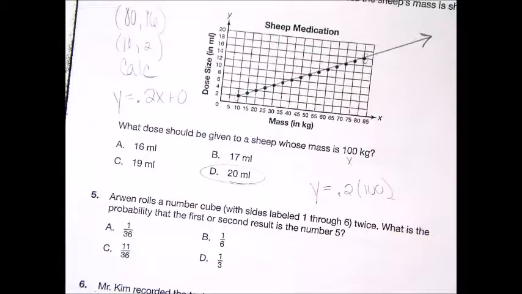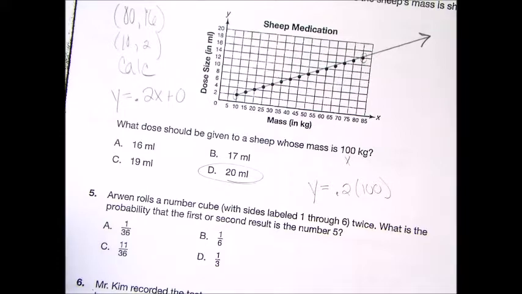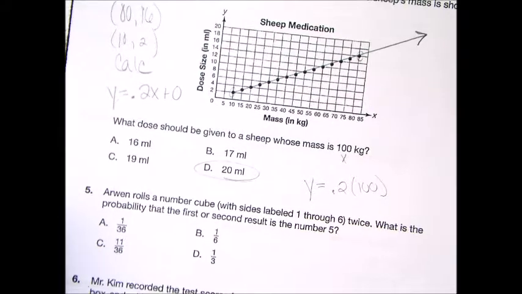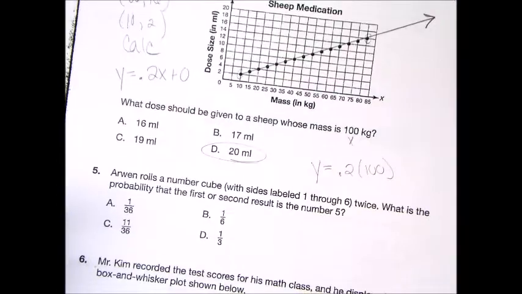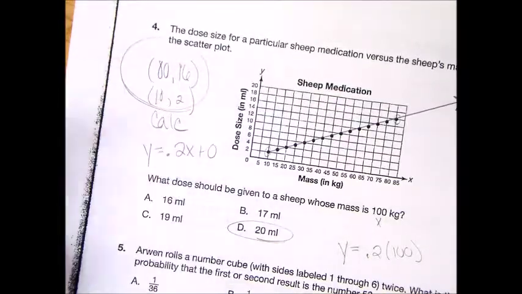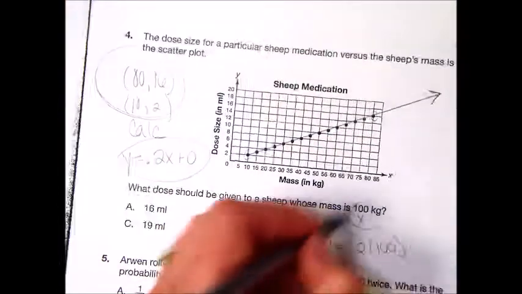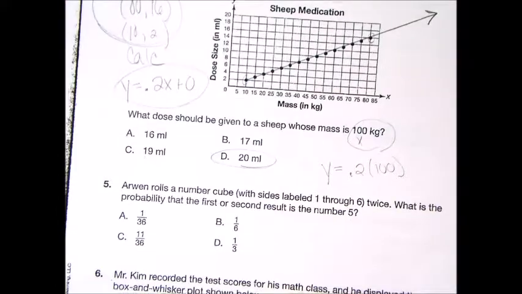What I don't want to see happen, guys, is any assuming on the keystones. Don't be like, 19 looks good, because 19's not good. They actually want you to use math and figure it out. So just use your calculator, get an equation, plug it in. You can do that. You're smart enough to do that.